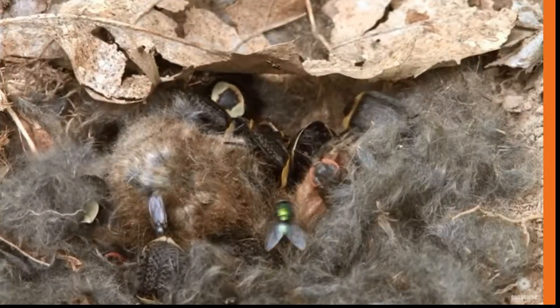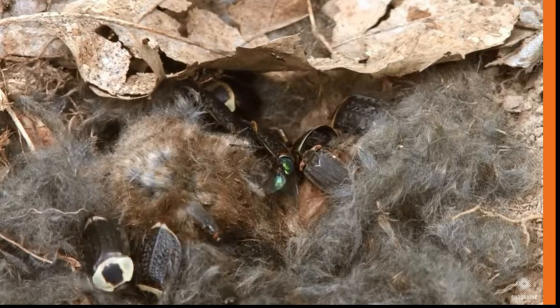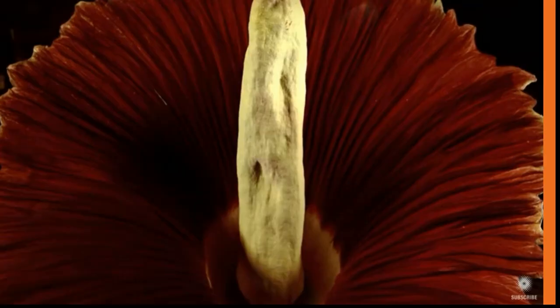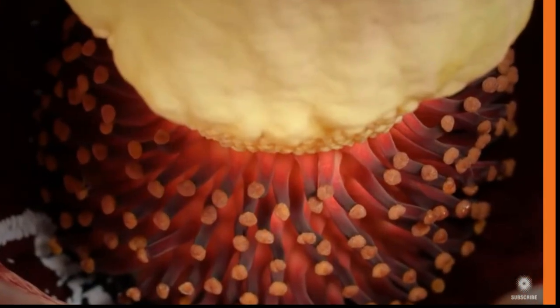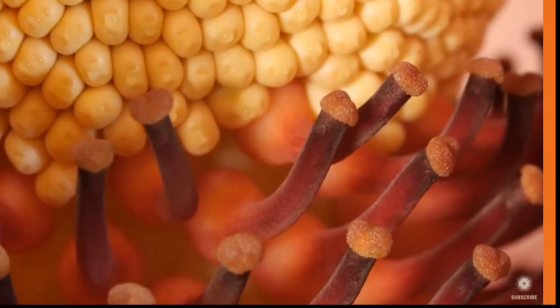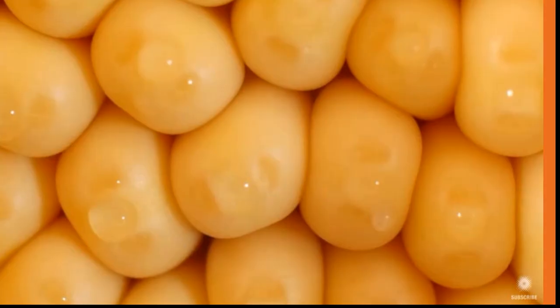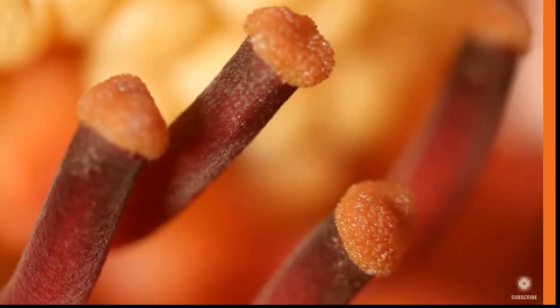It's all meant to attract its pollinators, insects that lay their eggs on fresh carcasses. But the flowers? They're way down in here. Each of these is a male flower, and below are the female ones.